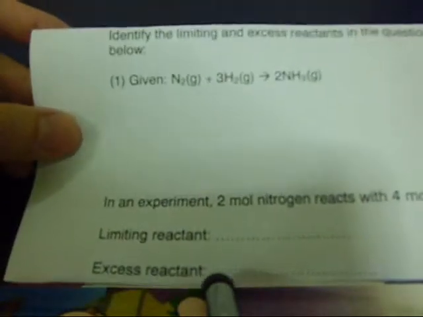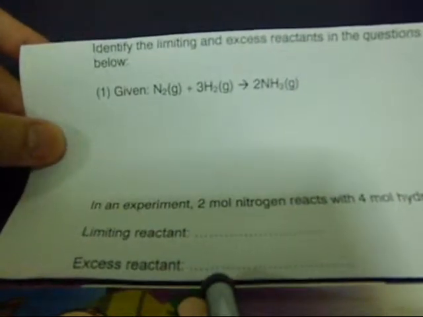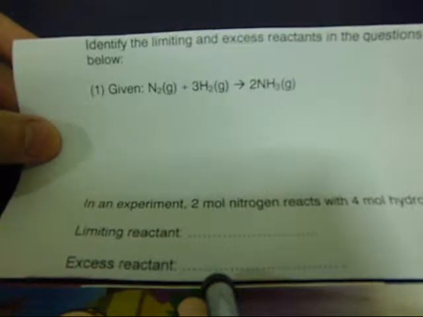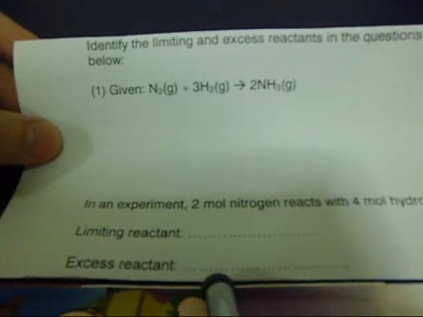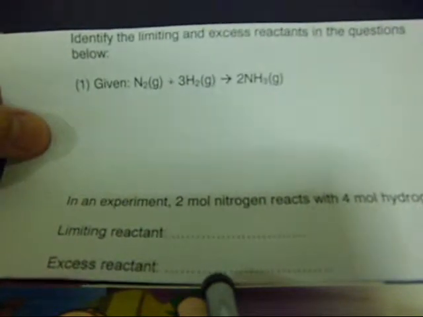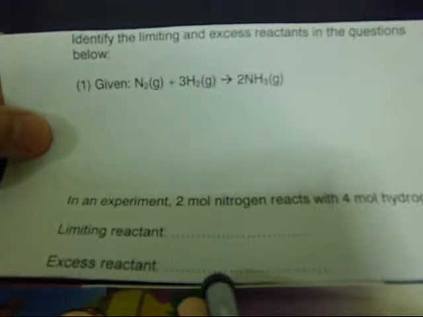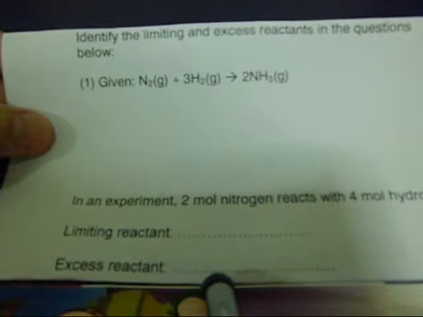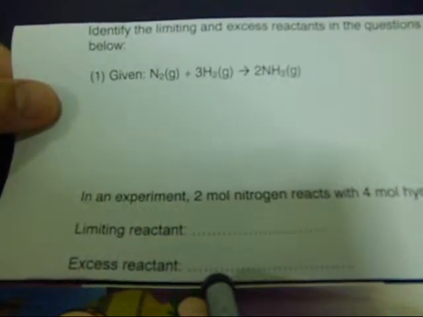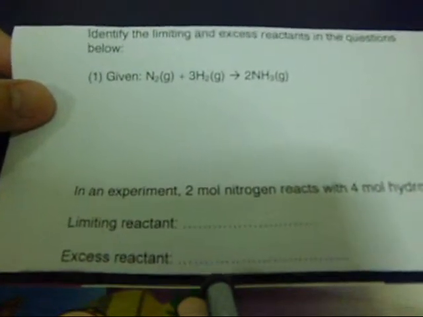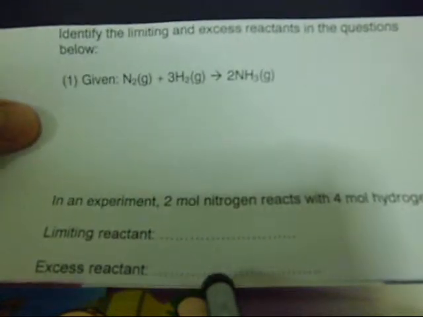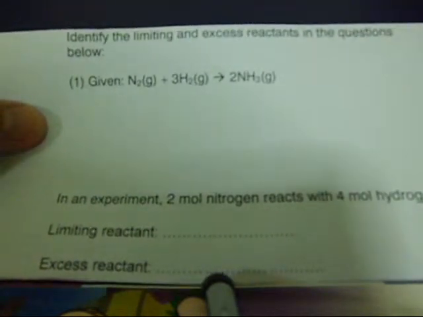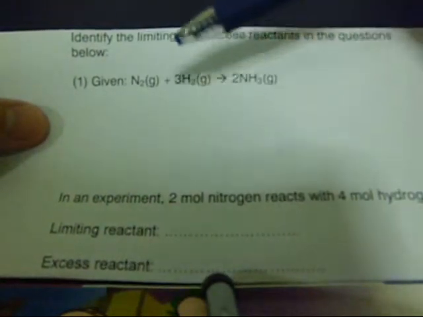Hello, in this lesson you will learn how to identify limiting and excess reactants in a chemical reaction. Whenever the question asks you to identify the limiting or excess reactants in a reaction, what we usually look at is the mole ratio. So for example, in this question here, you are given a balanced chemical equation.